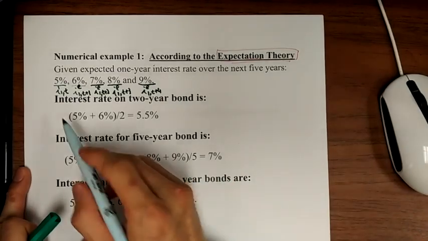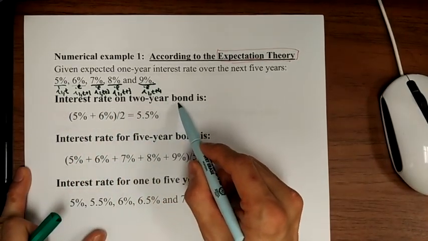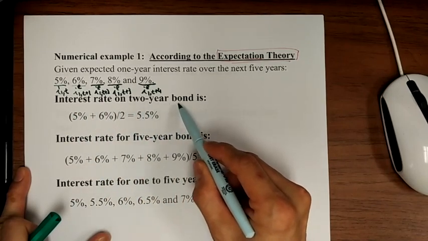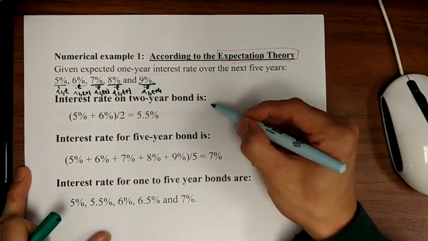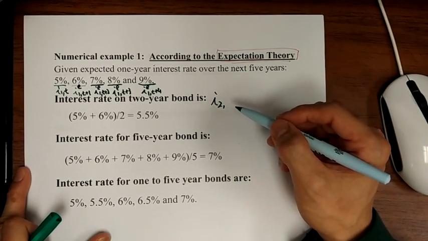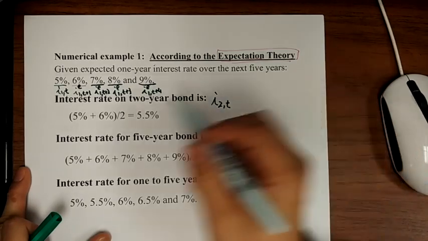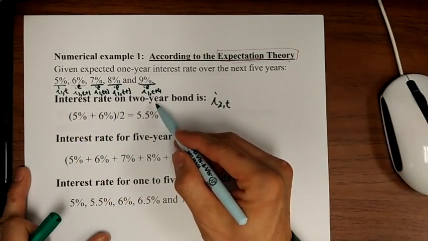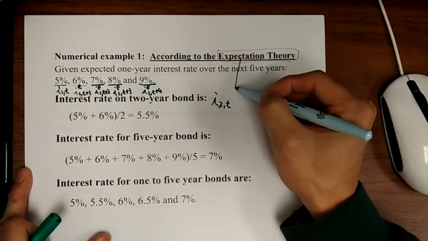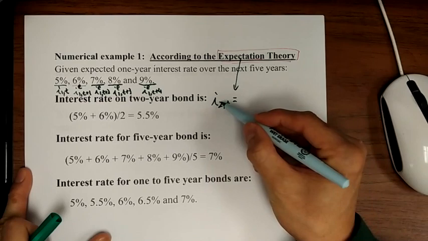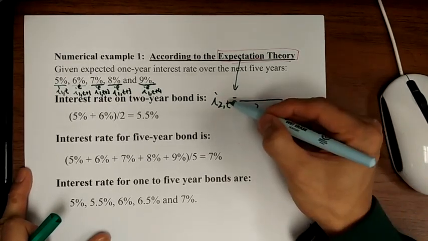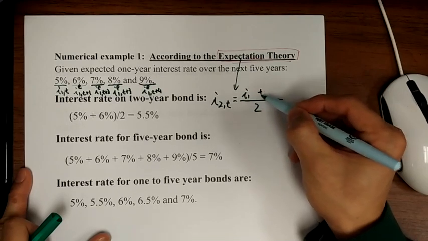The first question is, what is the interest rate on a 2-year bond? So what is the notation of the interest rate of a 2-year bond now? The answer is 2-year bond. When? Today. So the question is asking for the 2-year bond interest rate today. You know that expectation theory tells you that the 2-year bond interest rate today should be equal to the average of the next 2 1-year bond interest rates.